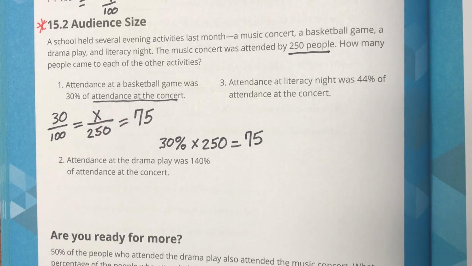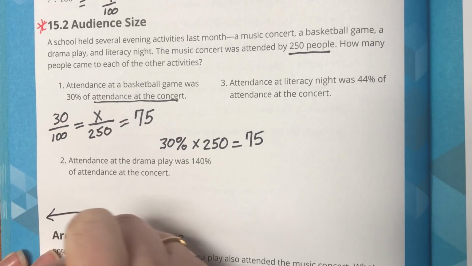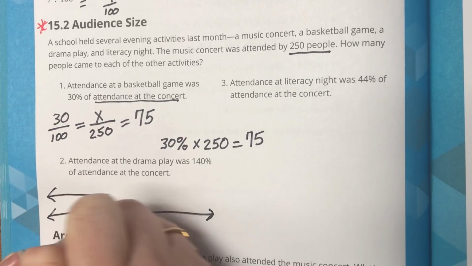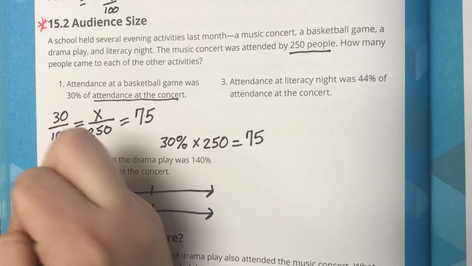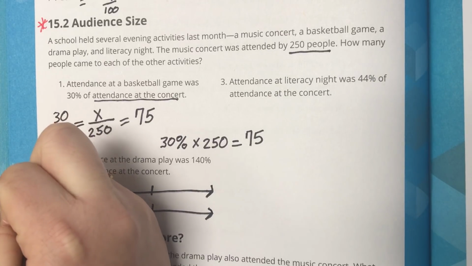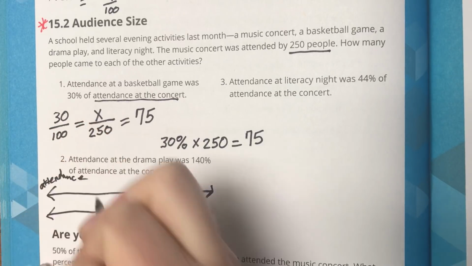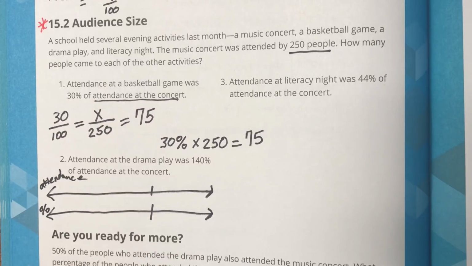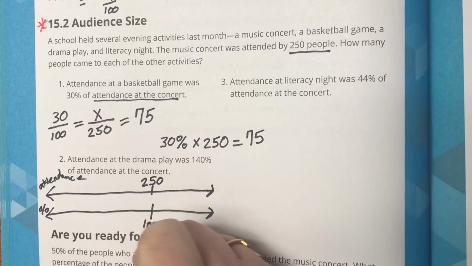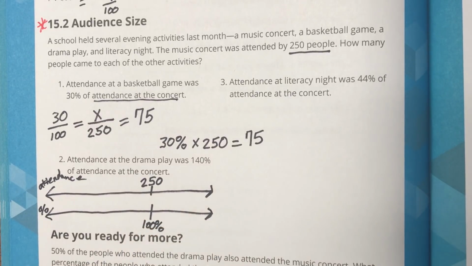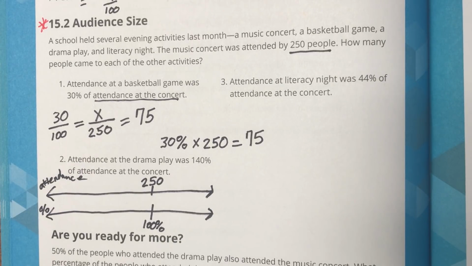Okay, so we know attendance at the concert was 250 people. So I would probably do a number line for this one. I know that at 100%, if we have our attendance people, and our percent, we knew that 250 were at the concert, and that is 100% of the people. Okay, so we need to figure out, well, how can we get to 140%? What intervals could we go in?